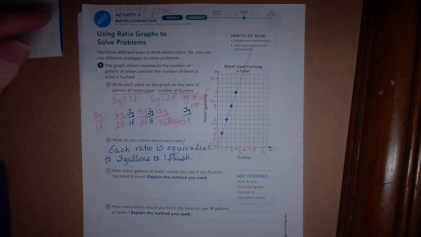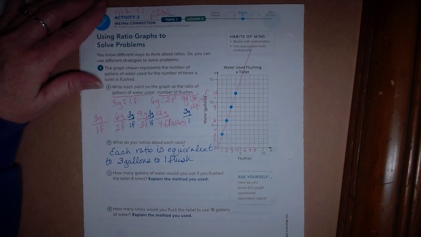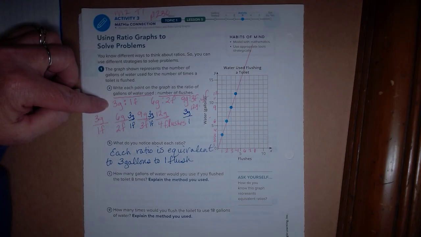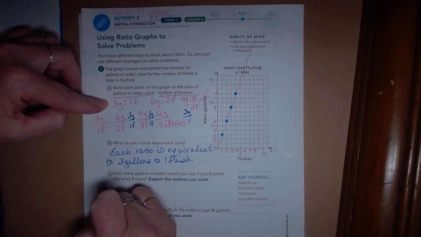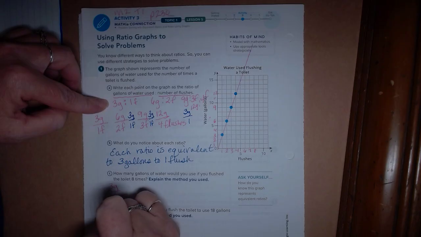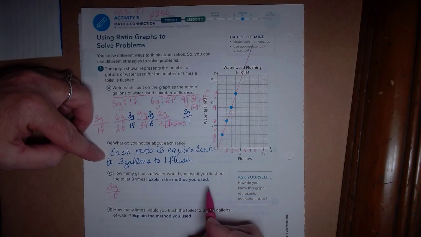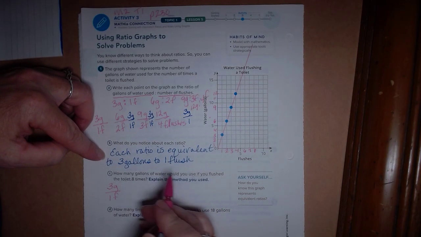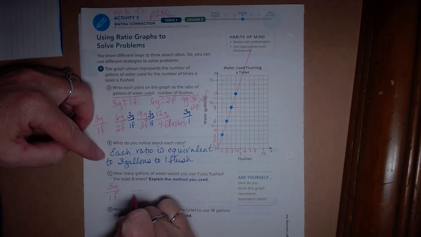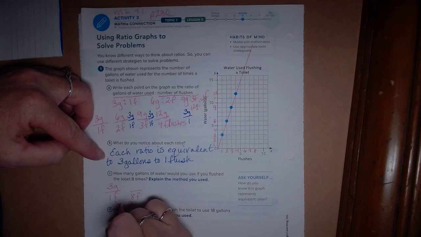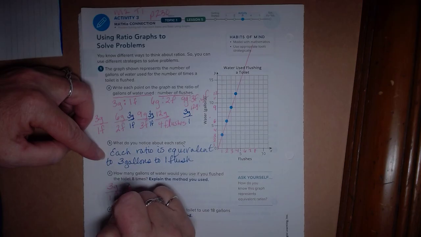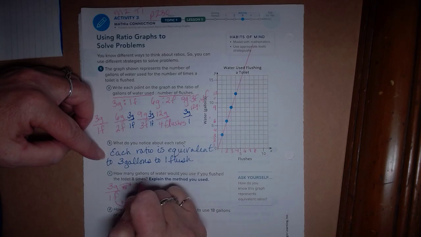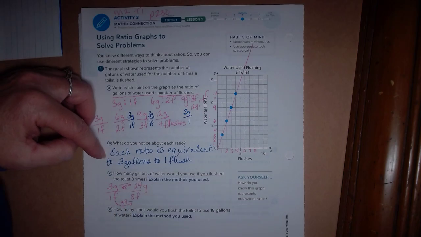Words are hard to figure this out. So let's do the 3 gallons for every 1 flush. And now it's asking us how many gallons for 8 times of flushing. So how do you go from 1 to 8? Times 8. So 3 times 8 is going to give us 24 gallons.